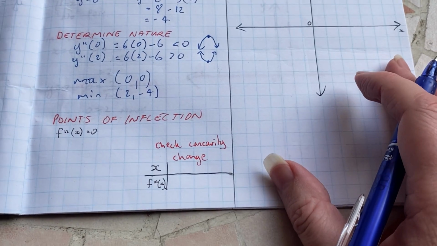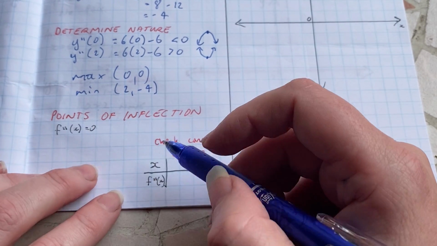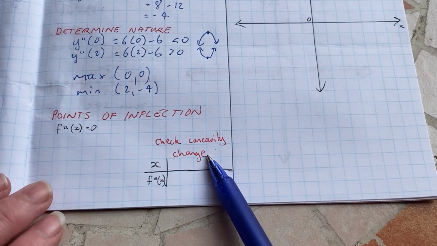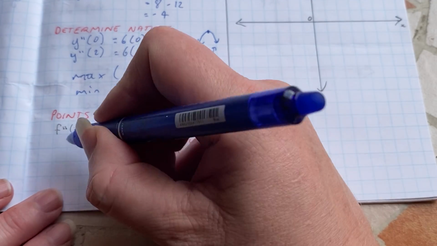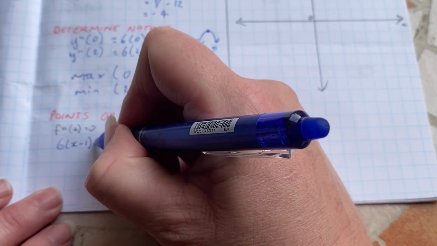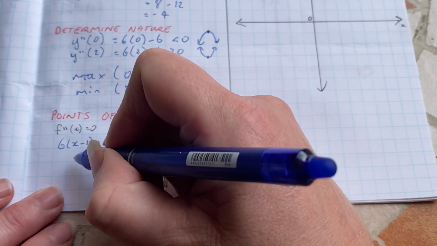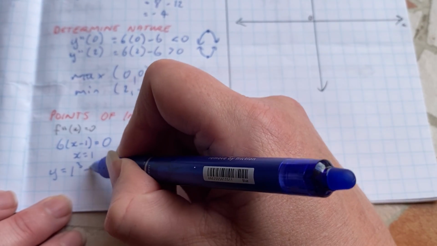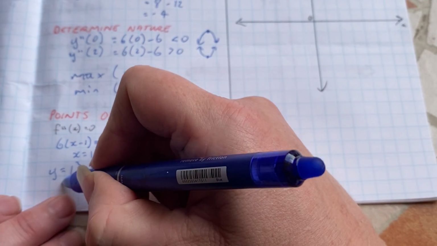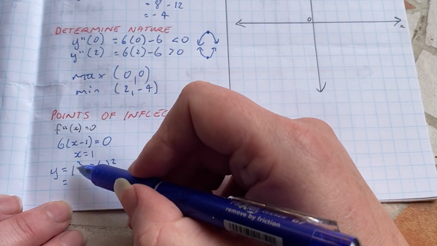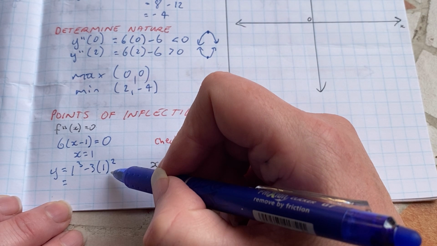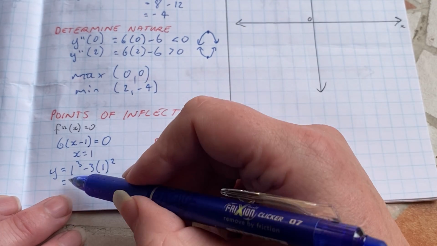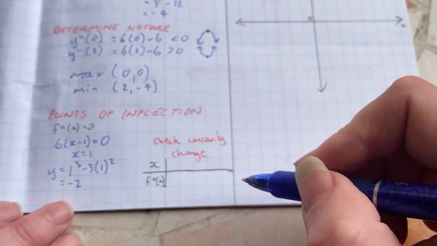Okay, we need to look for any points of inflection, so that's when the second derivative equals 0 to begin with. Don't forget we do need to check that concavity changes to ensure it is a point of inflection. So we want to know where does 6(x minus 1), notice I'm using the factorized form, equal 0, and that's when x equals 1, which would be y equals 1 cubed minus 3. Don't forget to find your y coordinate, that's really important. If we're in class, I'd be purposely leaving this off and reminding you constantly to remind me to find the y coordinate. So that's 1 minus 3, that's negative 2.